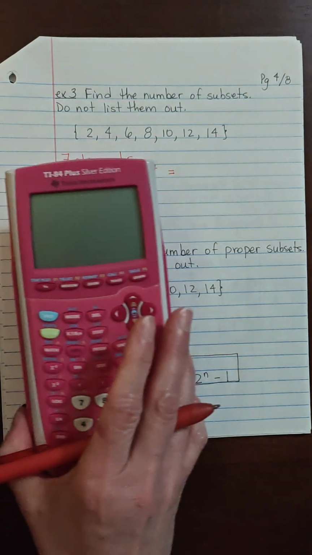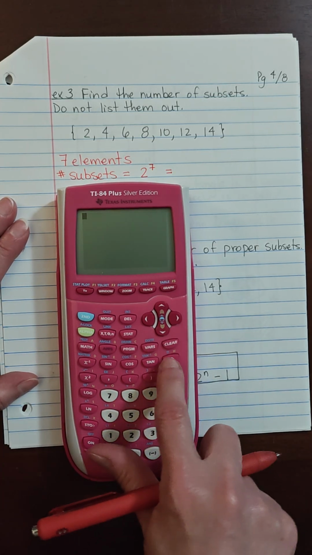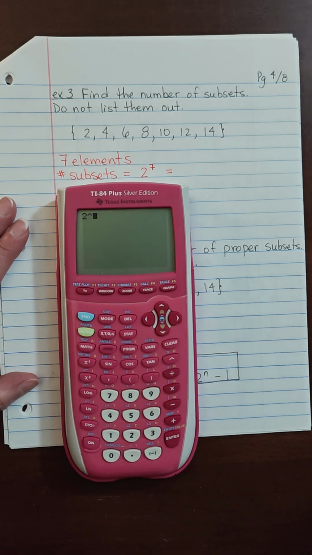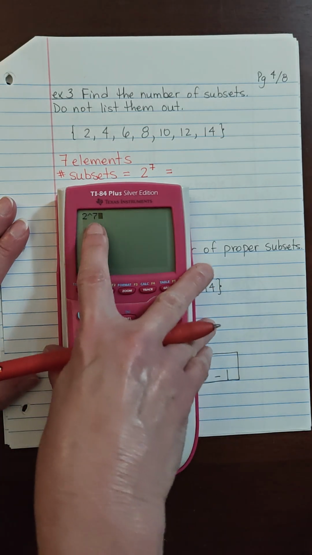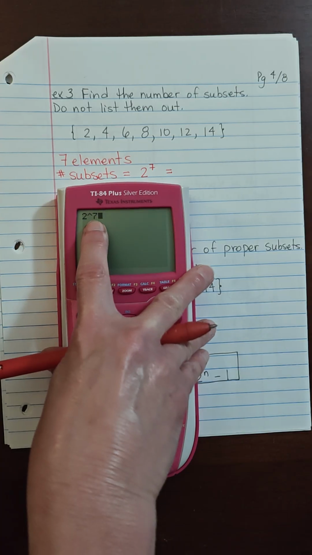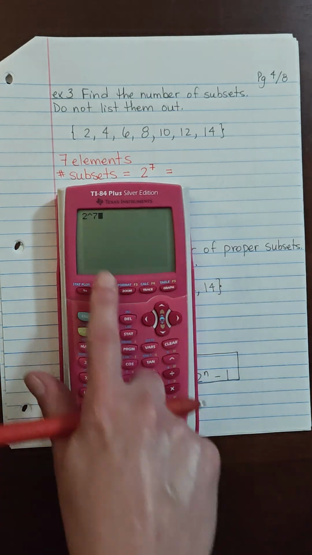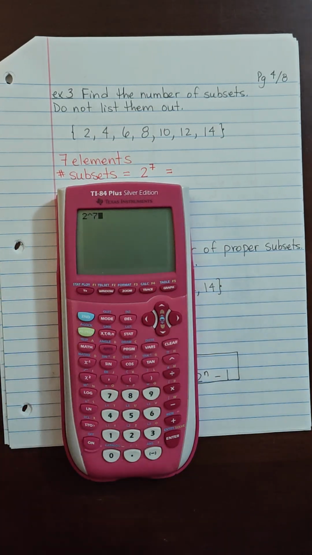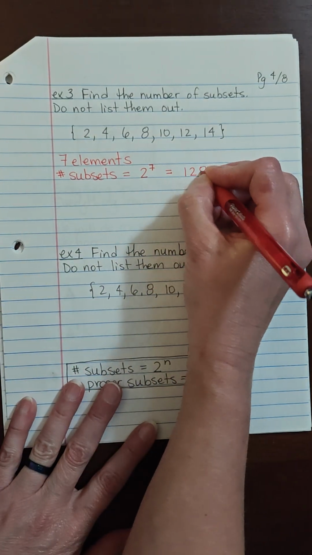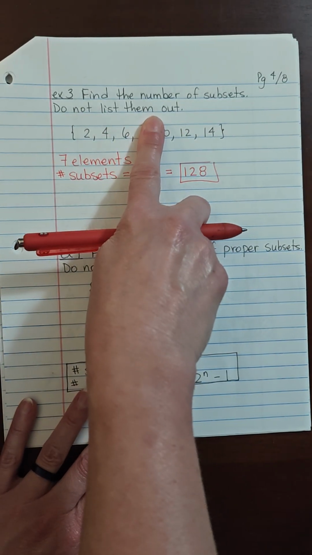So let's bust out a calculator for that, okay? The exponent key is right here. It's that little up arrow looking thing. So if we hit 2 and that little up arrow and then 7. Now some newer versions of the 84 Plus will actually display that 7 up a little bit, kind of how it's written. Mine's a little bit older, so I don't get that little perk. But 2 to the 7th power is 128. So there's 128 subsets. Yeah, let's not list those out, right? Definitely not.